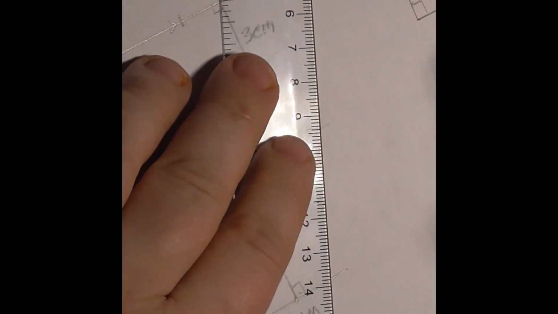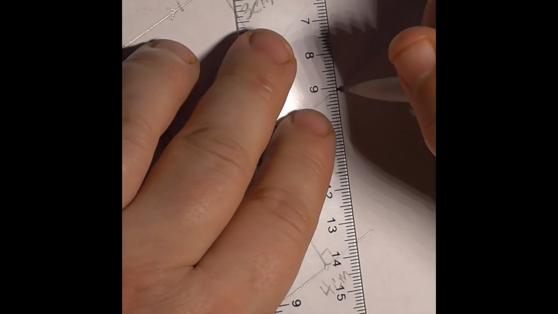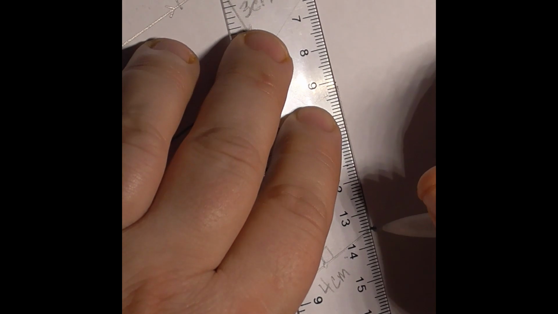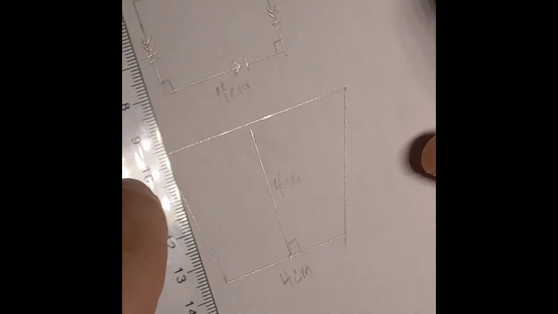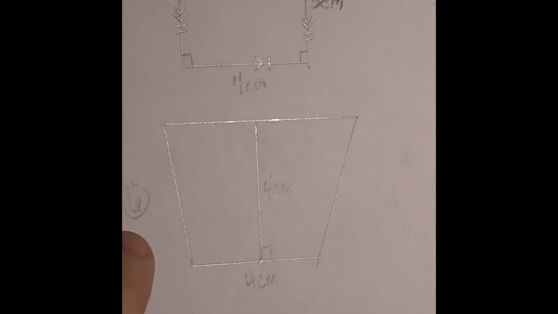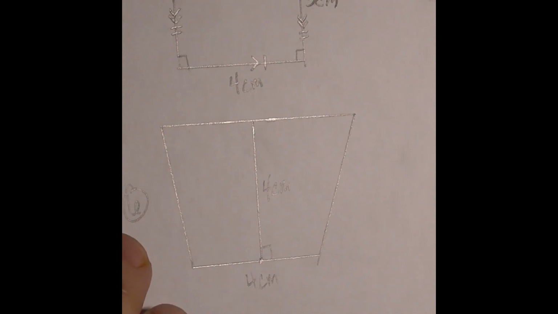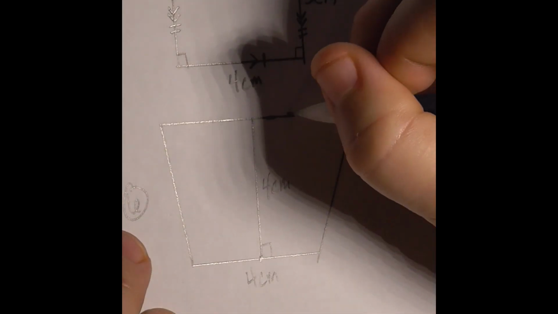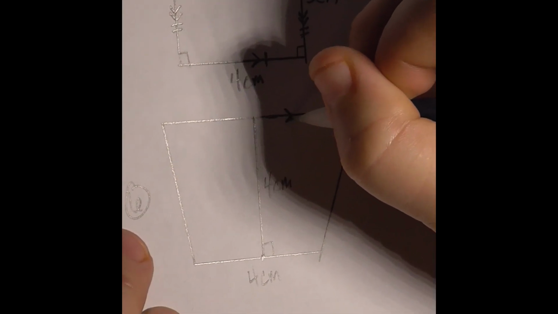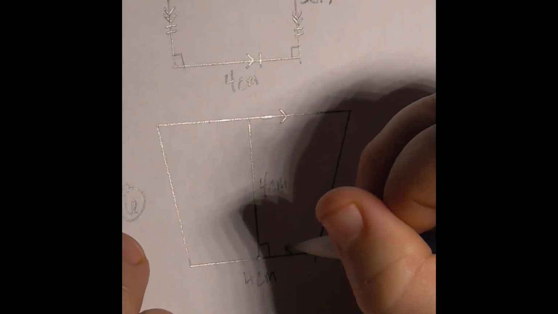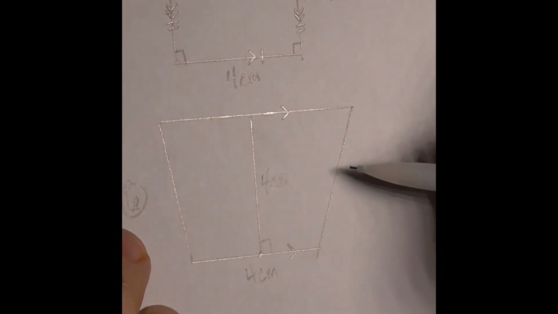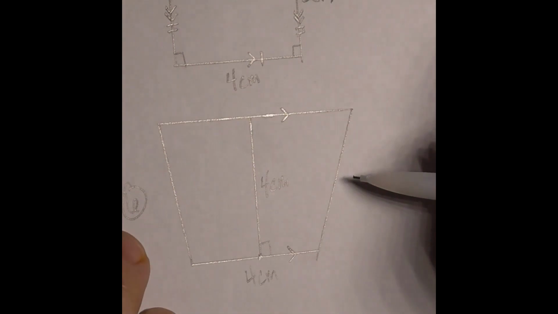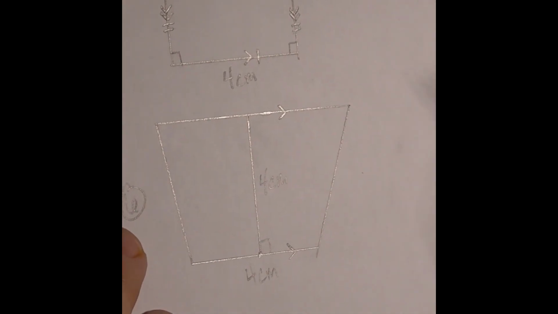So here's my left side. Here is my right side. And there is my completed trapezoid without my markings. If I go ahead and put my markings, this side top is parallel to the bottom. These two sides are definitely not parallel whatsoever, so we leave that alone. And that is all we need to do for number 6.